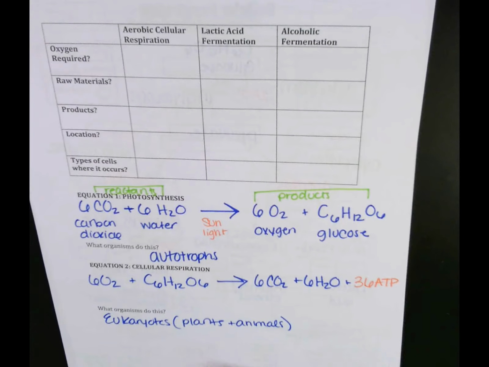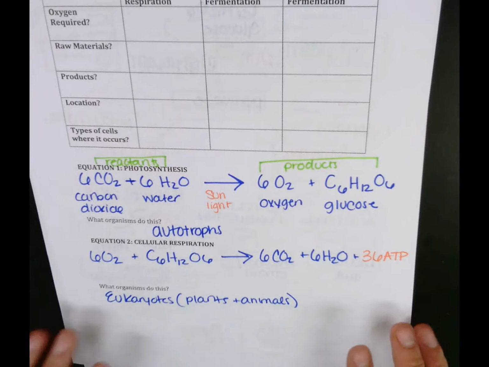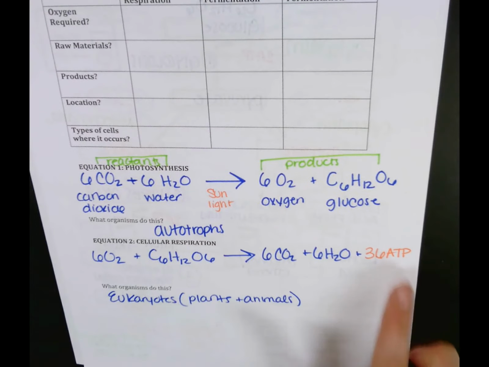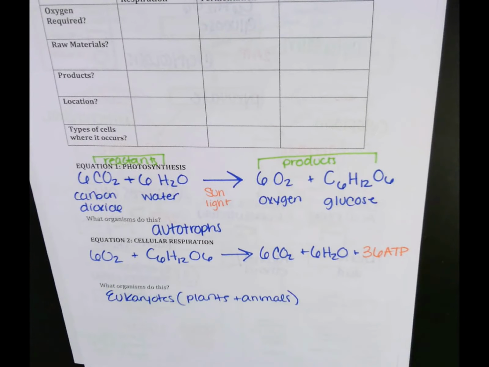They are able to use that sunlight and metabolize it to get energy stored in the form of glucose. Well, not all eukaryotes can go through photosynthesis. So what do they have to do to produce their own energy? They can't use the sunlight. So they take in oxygen, they take in that stored glucose, and they produce carbon dioxide, water, and because we don't have sunlight, we have 36 ATP.